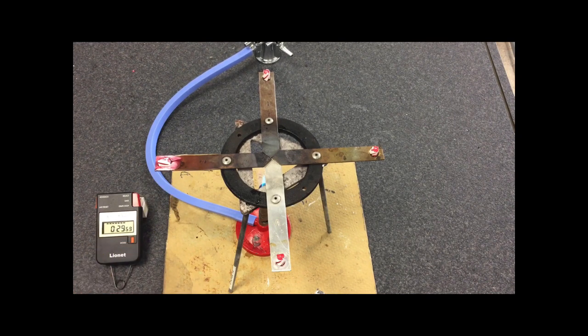You can see the candle is melting. It's about 30 seconds. Aluminium's starting to melt. It's about 40 seconds or so.